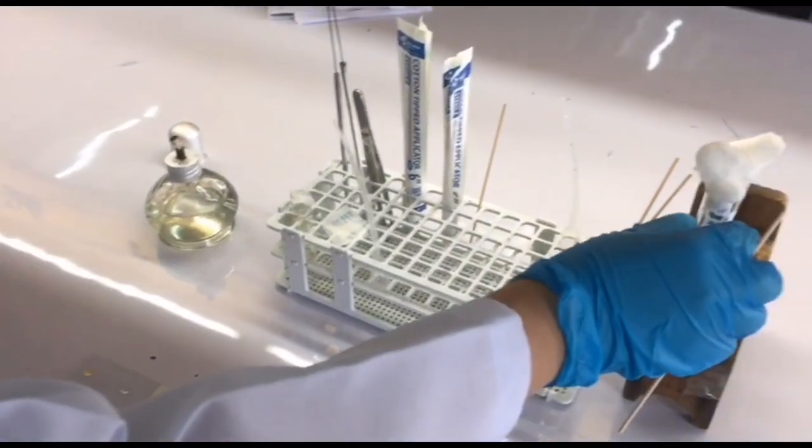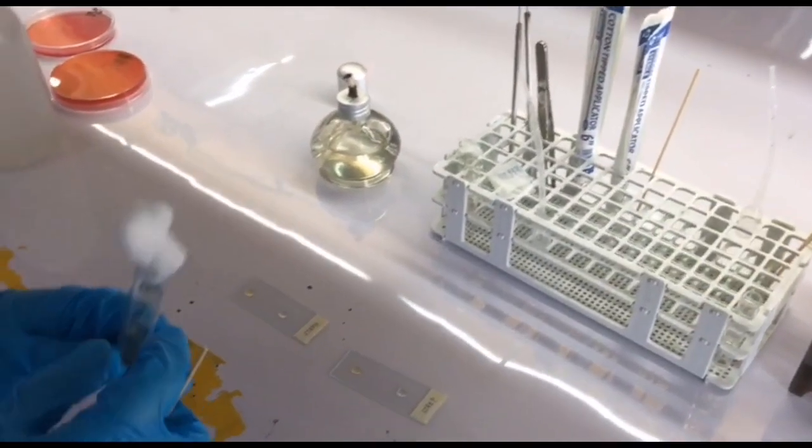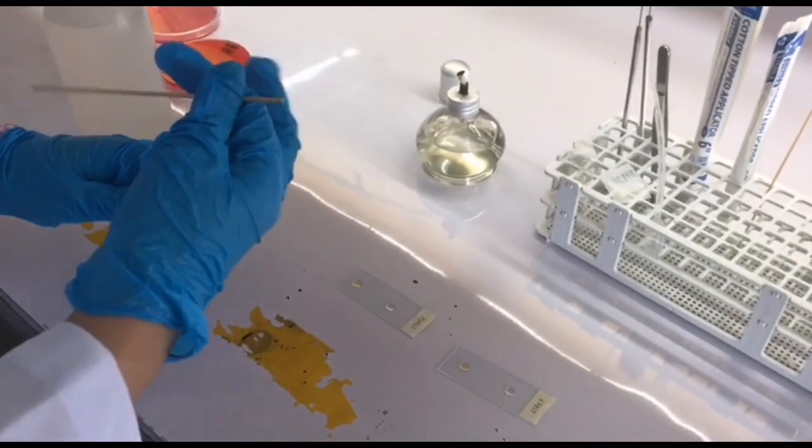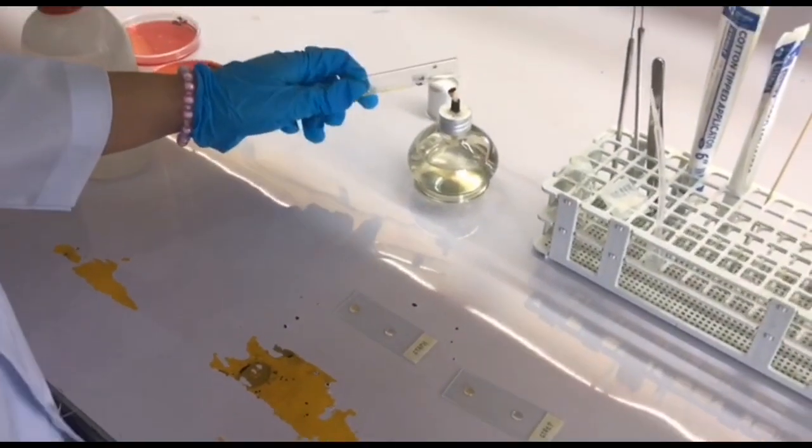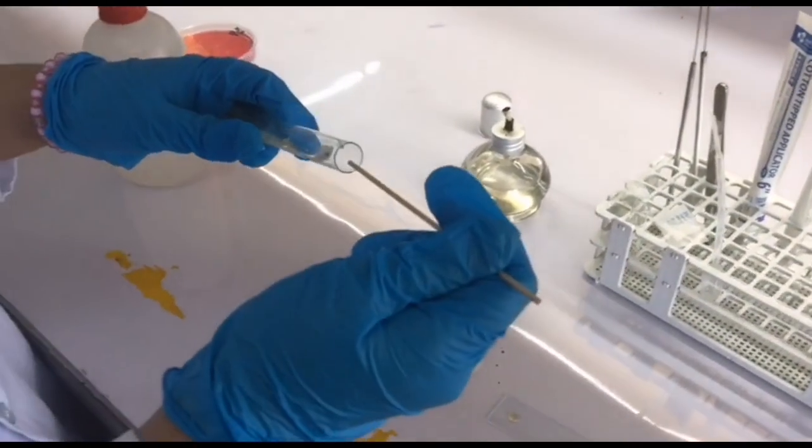After adding, you can now emulsify a colony of Staphylococcus and Streptococcus on each slide, placing first on the saline followed by the human plasma.